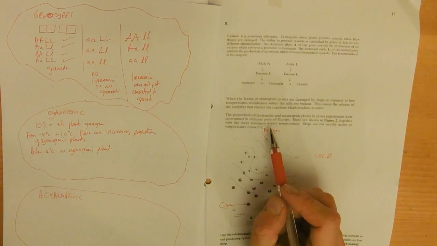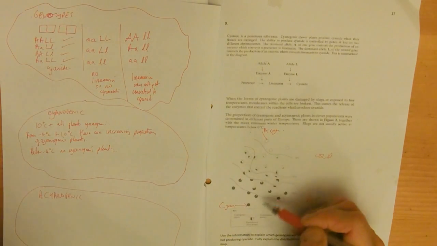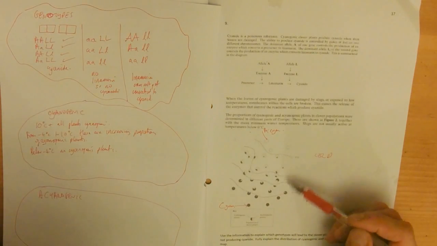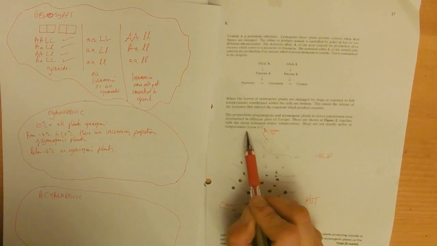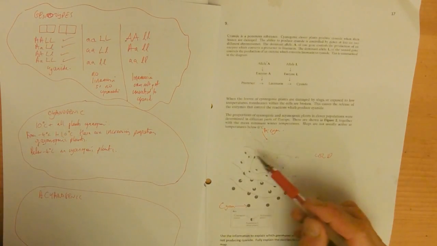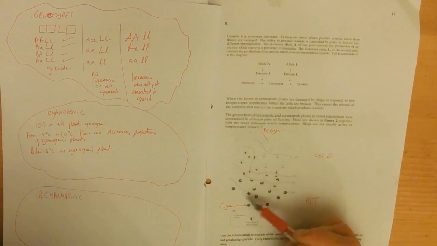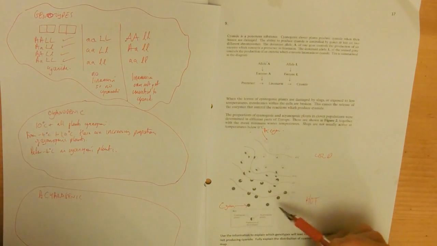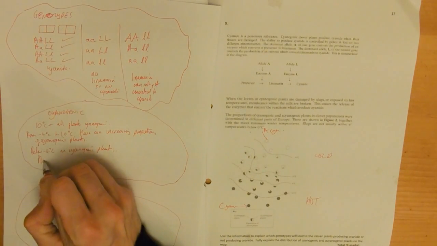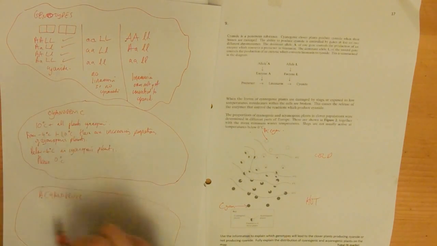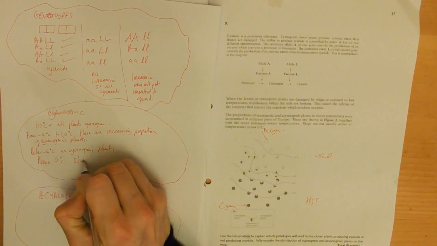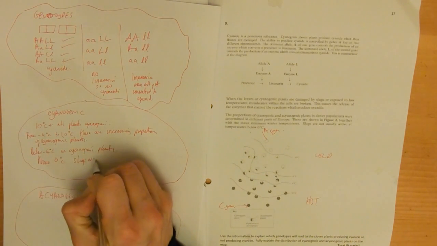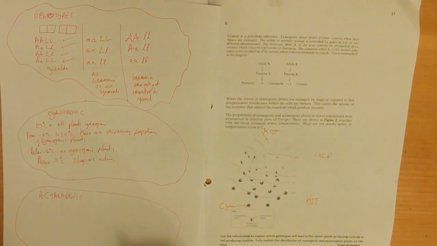And why is this? Well, that's because we're getting slugs. At the warmer temperature, slugs are not usually active at temperatures below 0. So above 0 degrees C, mean minimum winter temperature, slugs are active.